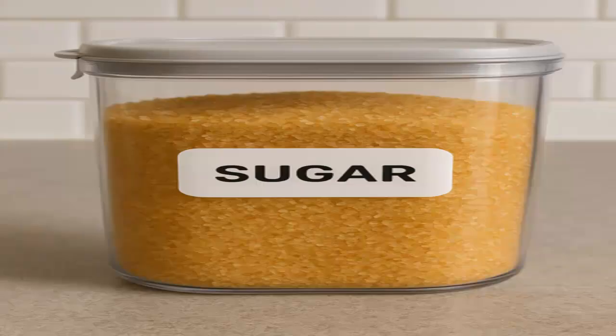I'm sure now it's very easy to understand variable. You just have to remember this sugar container. On the outside, there is a label that says sugar. Inside the container, today you keep sugar. Tomorrow you can empty it and put tea leaves. Later you might put coffee. The container itself stays the same. The label stays the same. Only the contents inside change. That's all. That's the variable in C programming.